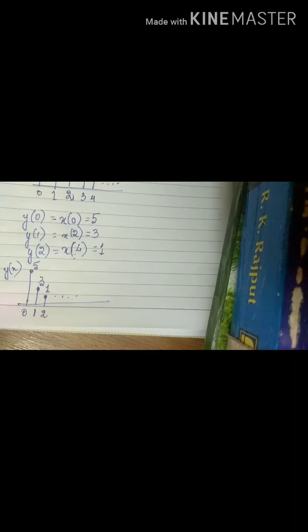So if I consider 3 over here somewhere, this will be y of 1. y of 2 will be equal to 1. And so on. Okay, I hope it is clear.